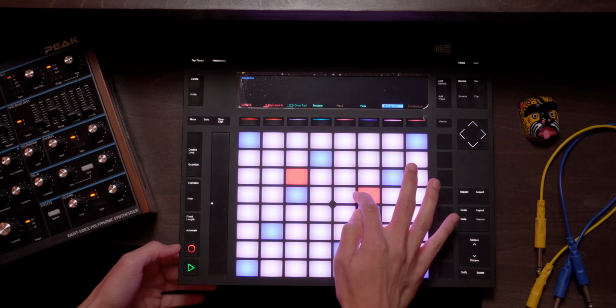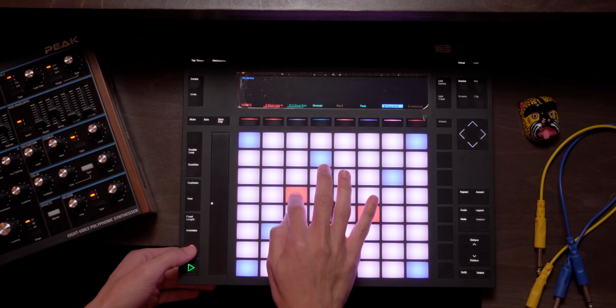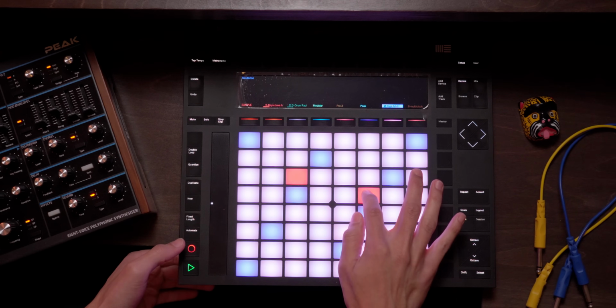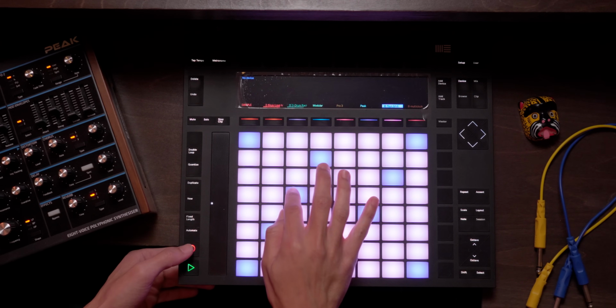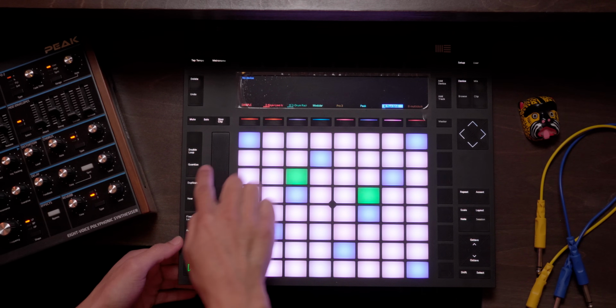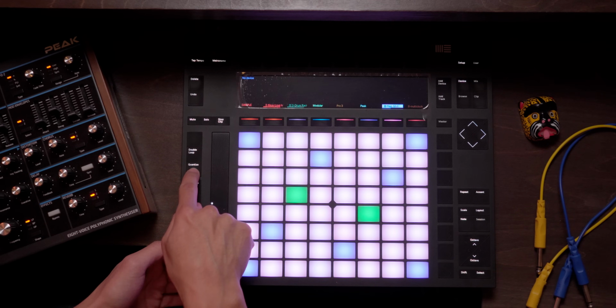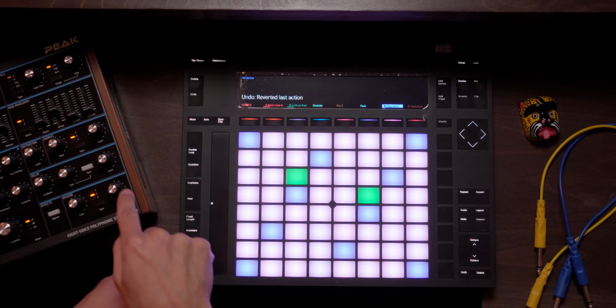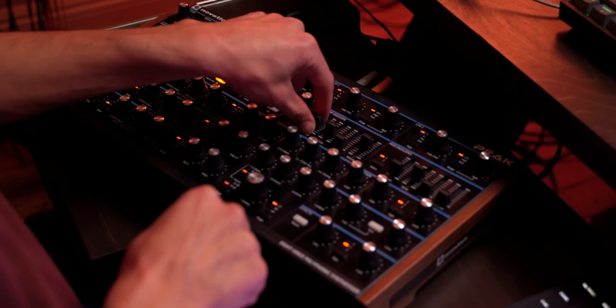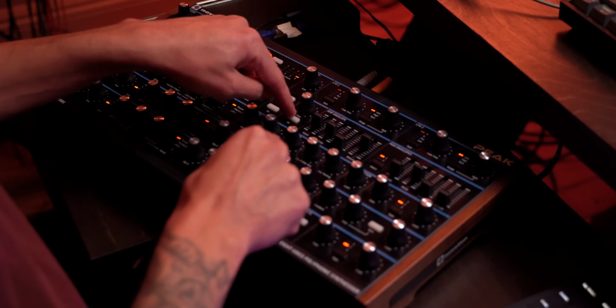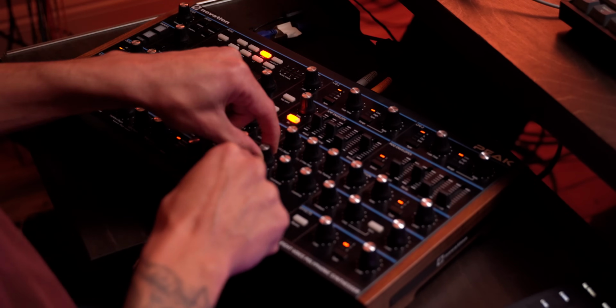I mean, hell, we can do something as cheesy as that. Do I want to quantize that? No, I do not want to quantize that. Turn our amp envelope up, release a little bit, maybe a little bit of glide.